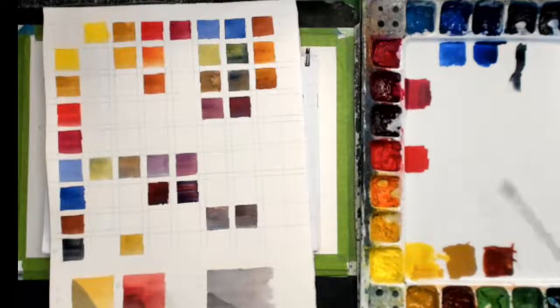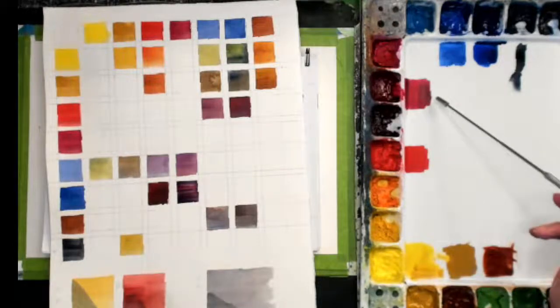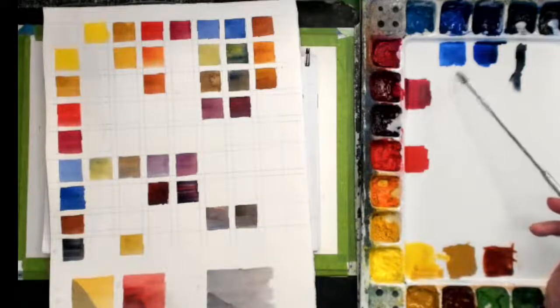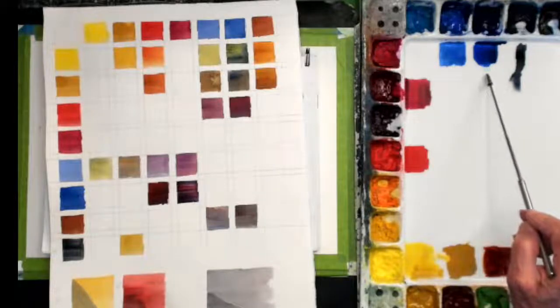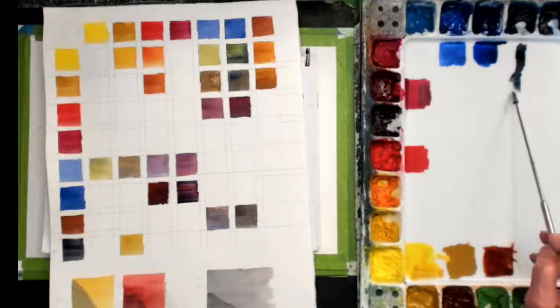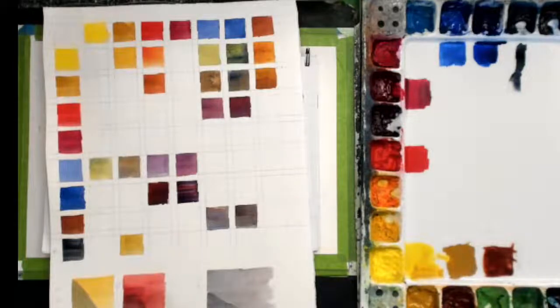Here's the lemon yellow, the yellow ochre, burnt sienna. Up here is a Pyrrole Red. Here's the crimson, this is an Alizarin Crimson. This is a Cobalt Blue, and here's Ultramarine Blue, and then over here is Payne's Gray. So those are the colors I'm going to be using today from my palette.